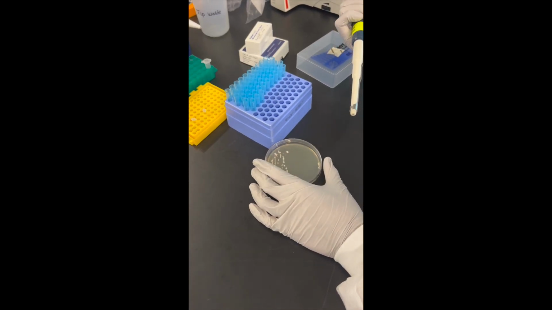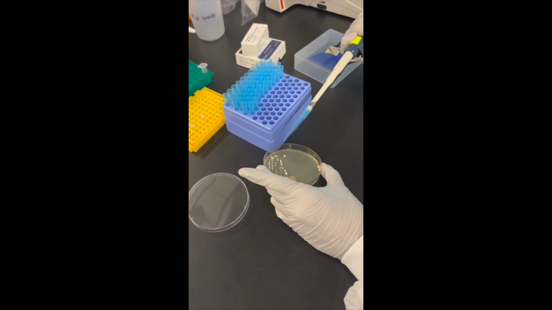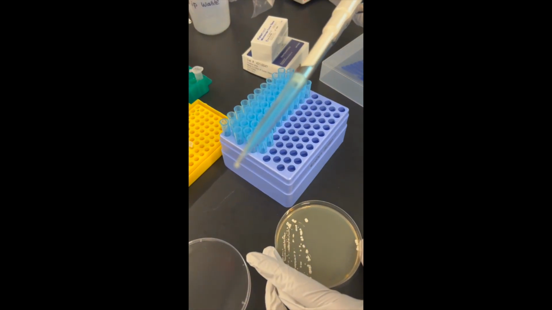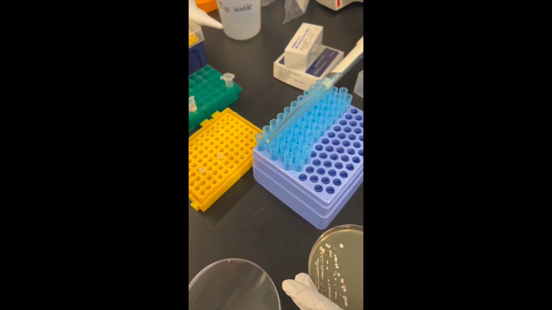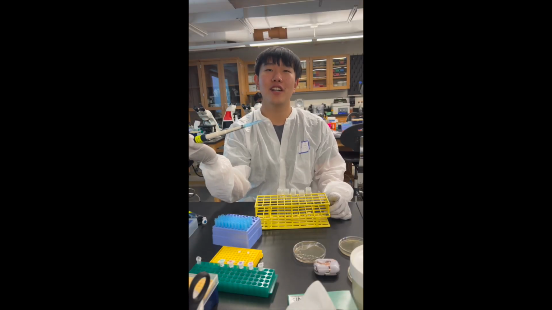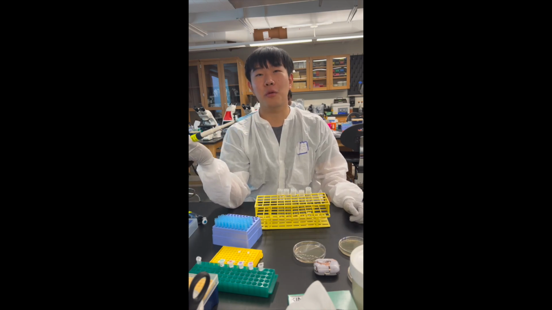First, we will now obtain our wild-type yeast strain. Look at how pretty it is. This pipette tip contains over 10 million yeast cells, but because this is too many, if we plate it, the plate will become overcrowded. So what we'll have to do is a serial dilution down to 10 to the 3 cells per milliliter.